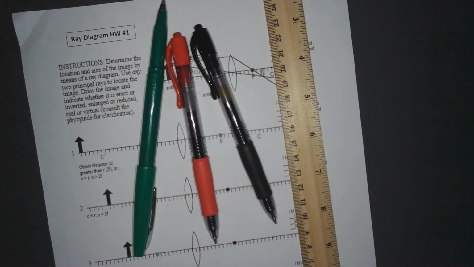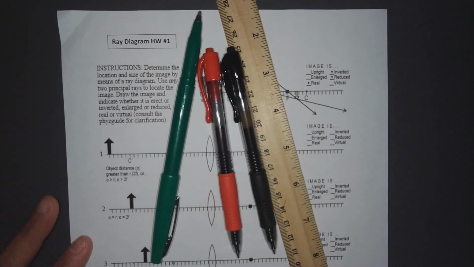I just need a black. Oh, wait, you said blue, right? Or blue. Do you have a blue? Yeah, look, here. It's better if you use a pen, not a marker. Blue or black pen or pencil. Right, something to write with. You definitely need a ruler.